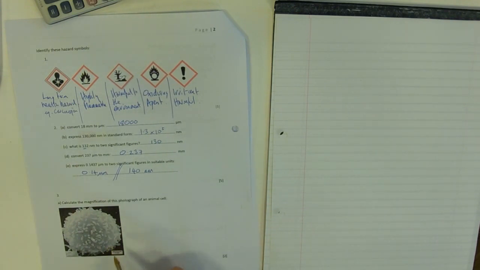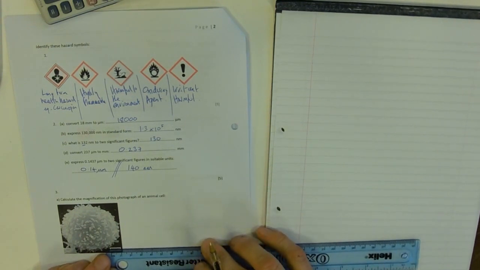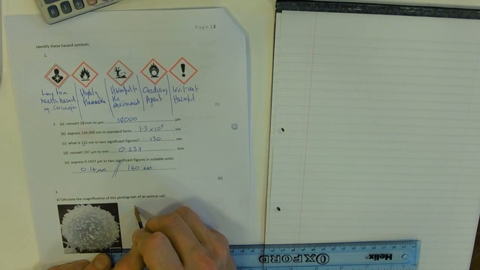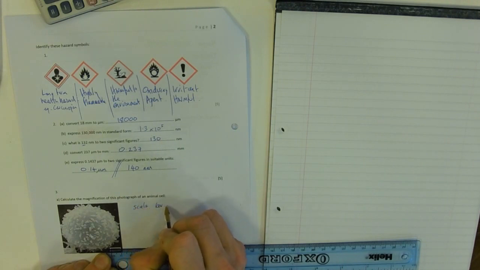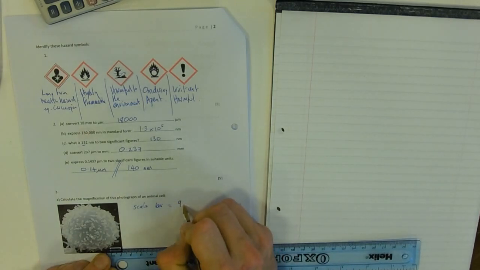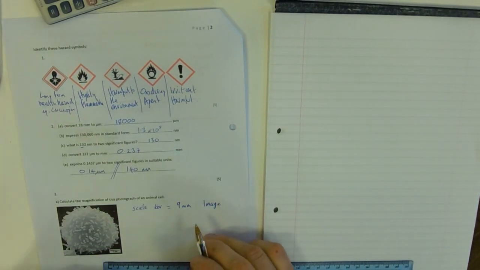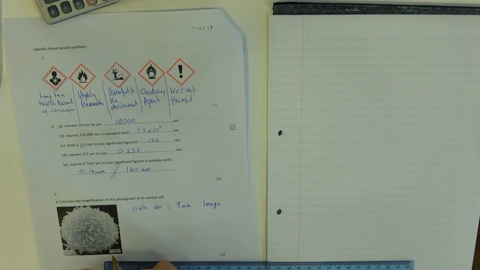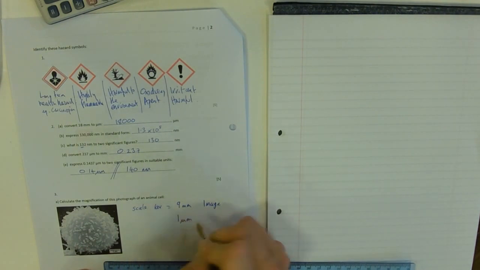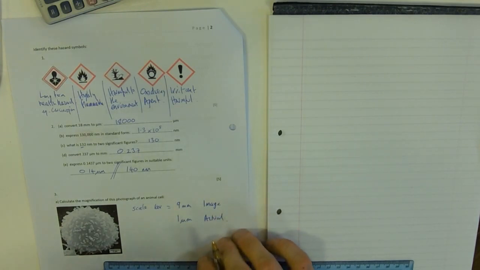I have got this, which is the scale bar, and we're going to measure that. The scale bar is 9 millimeters. Okay, and that is the image size. The actual size is 1 micrometer.